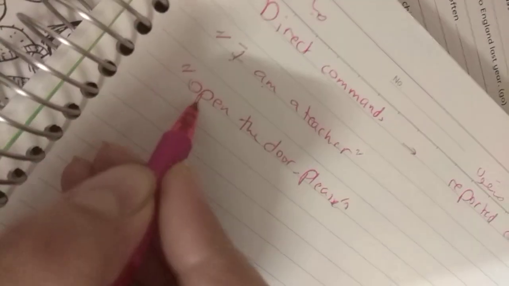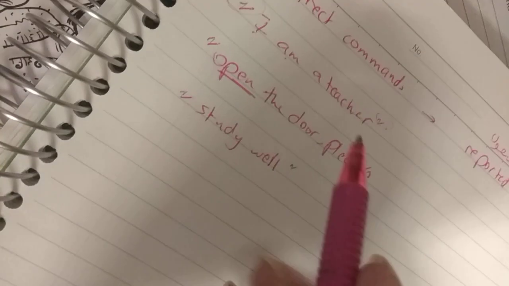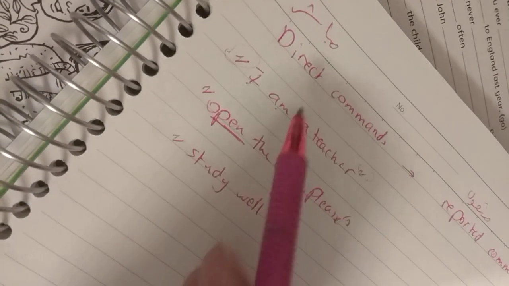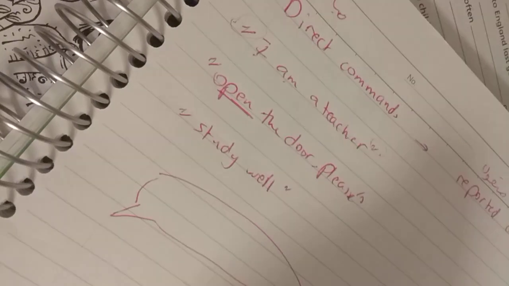While the comments are starting with verbs. For example, open the door, please. This is a comment. It's starting with a verb. For example, study well. Look here about direct speech. It's starting with speech marks and ending with another speech marks. So the way of expressing direct speech is by putting speech marks or by putting bubbles to express that it is a direct speech or a direct comment.